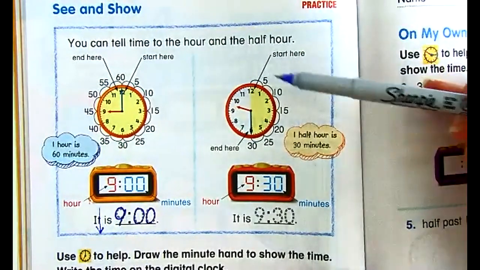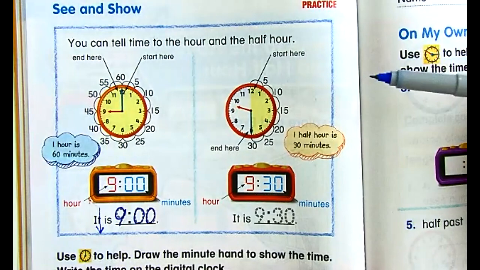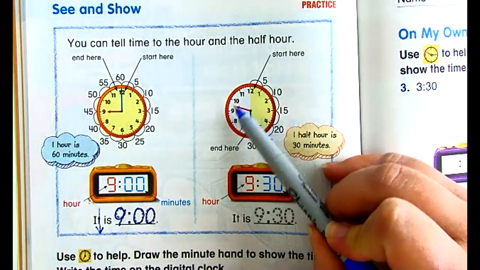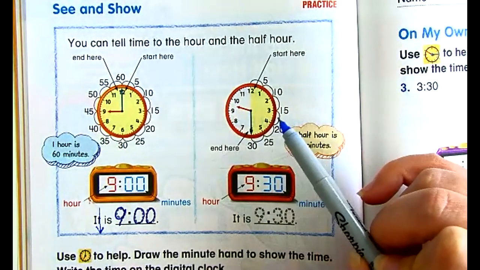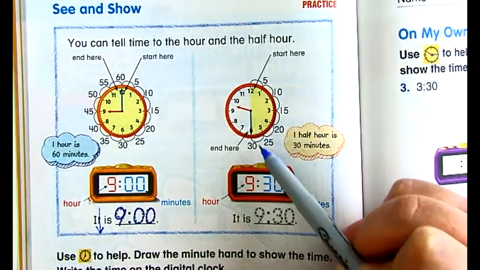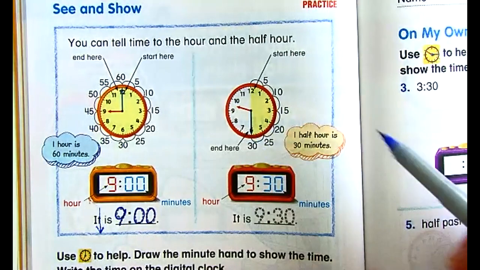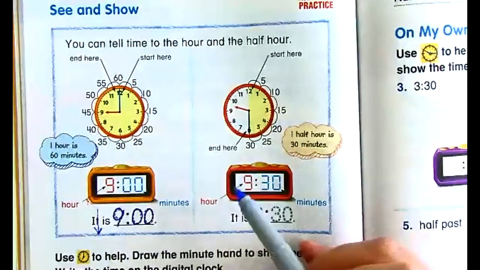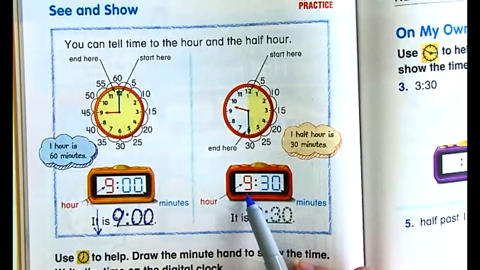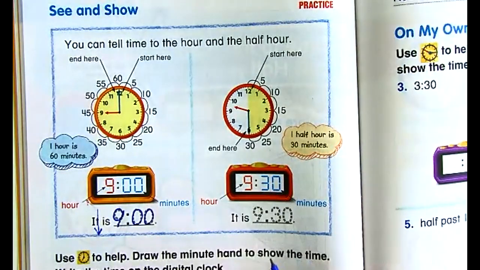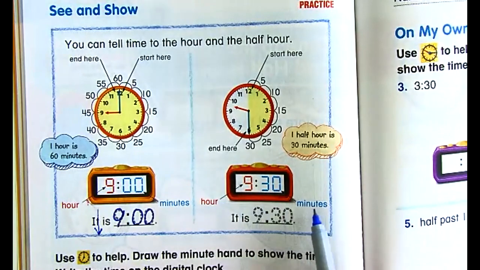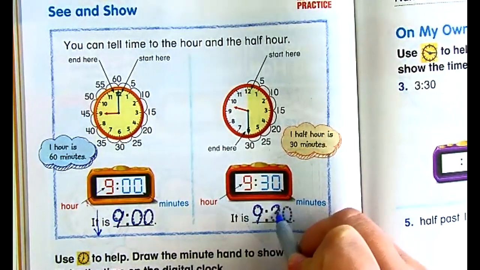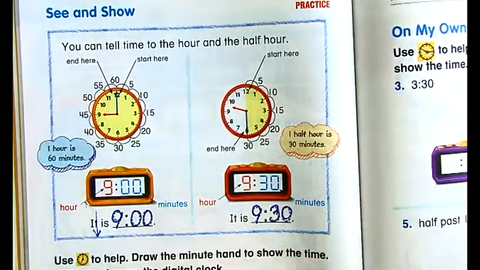On this side, I'm showing time to the half hour. My hour hand is still in the 9th hour because it's after 9, before the 10. My minute hand is on the 6, which means 30 minutes has gone by. It's half of the hour. We can show it on a digital clock with 9 on the left and 30 on the right to show the hour here and the minutes here. That means it is now 9:30.